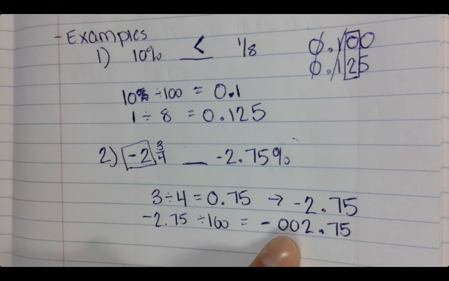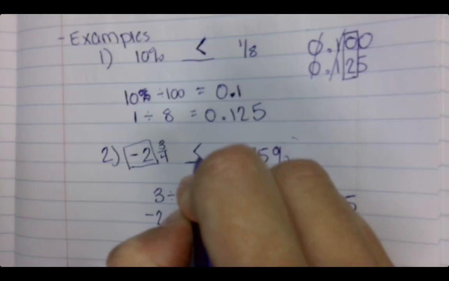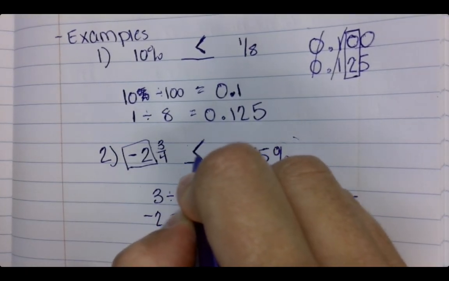Okay? When you're dealing with negatives, you want the one that is closer to 0. So you should have your sign being less than.